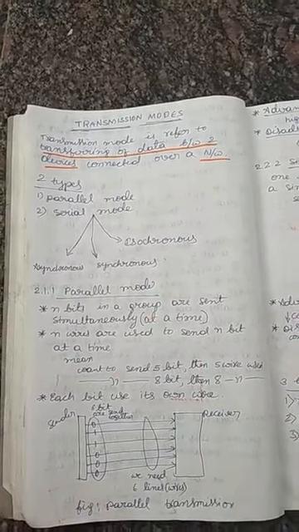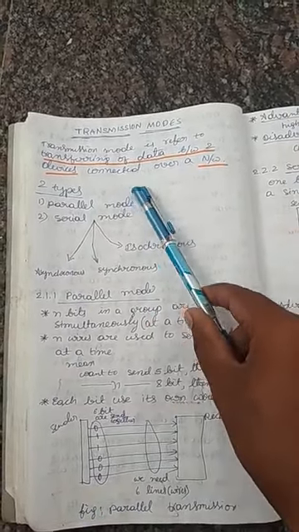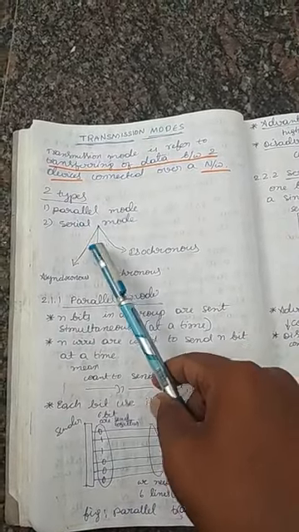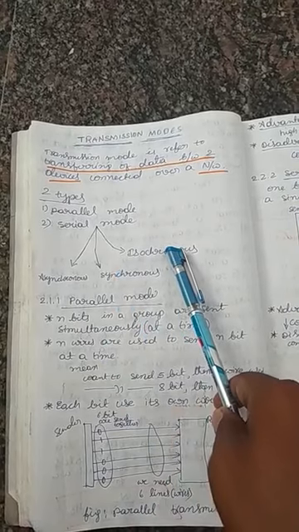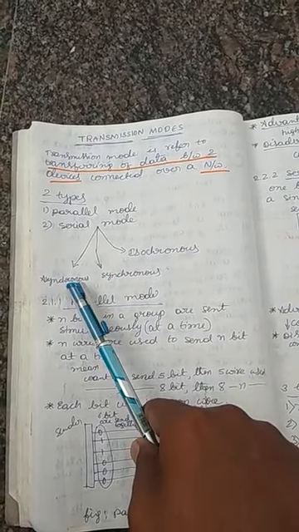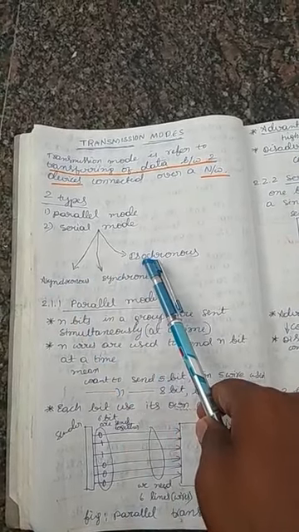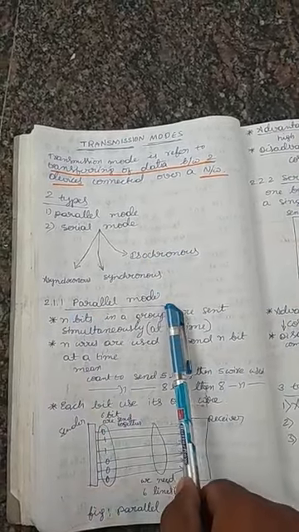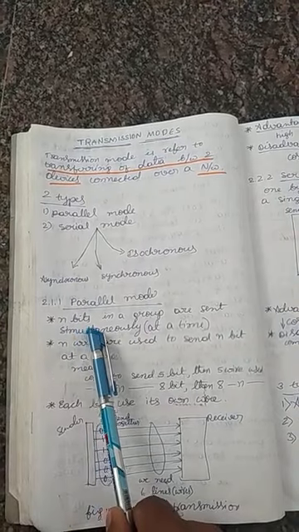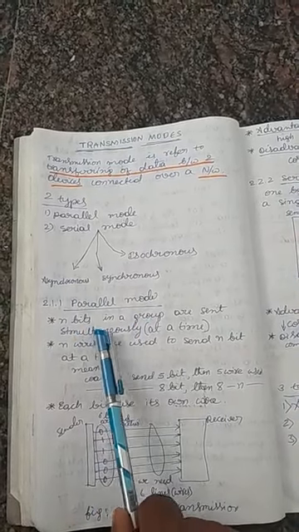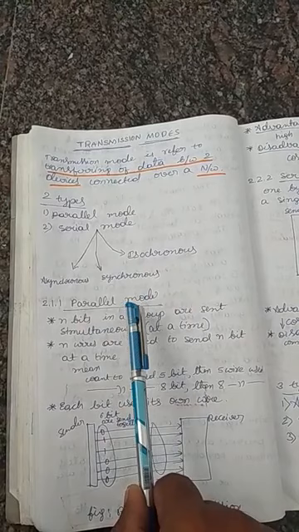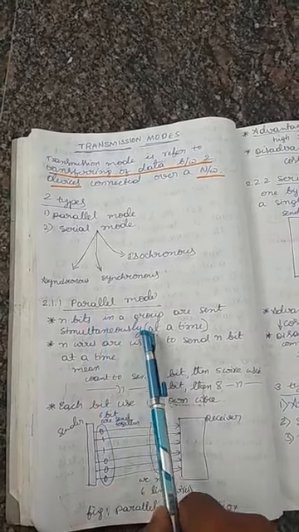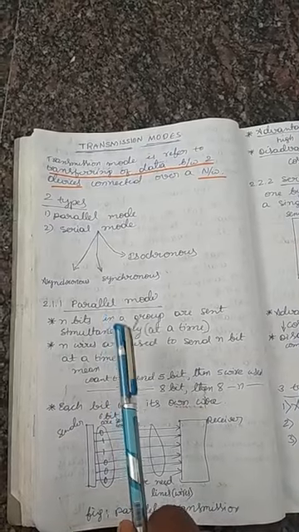There are two types of modes: parallel mode and serial mode. Under serial mode there are another three types: asynchronous, synchronous, isochronous. Okay, what is meant by parallel mode? N bits in a group are sent simultaneously. It means if there are 6 bits, we are going to send 6 bits at a time.